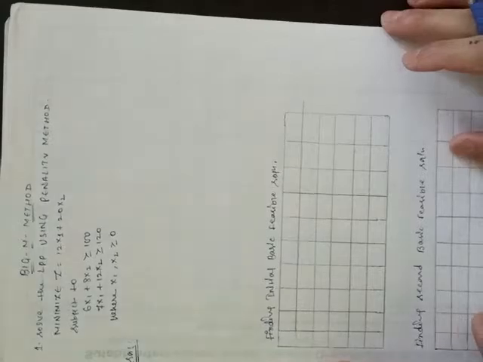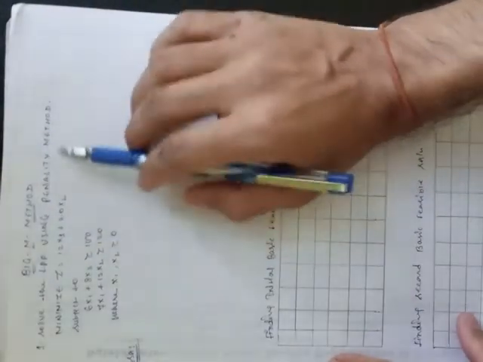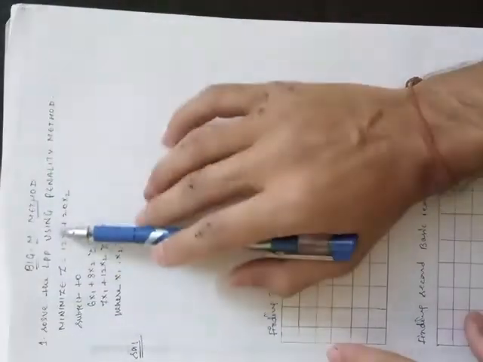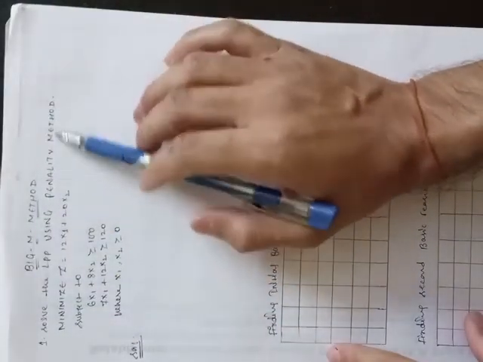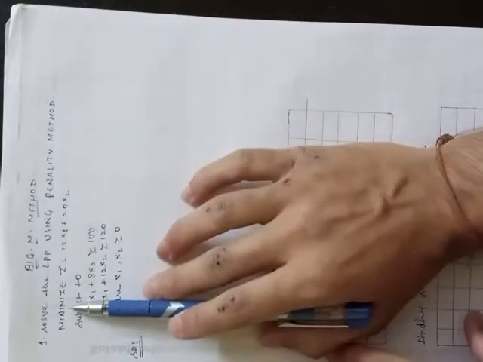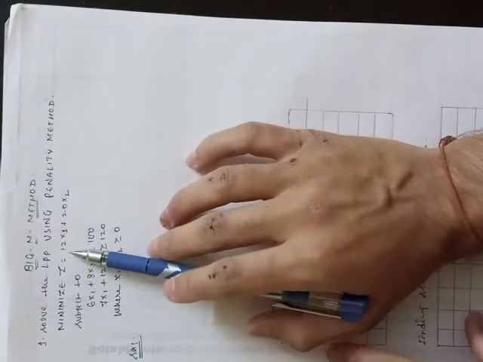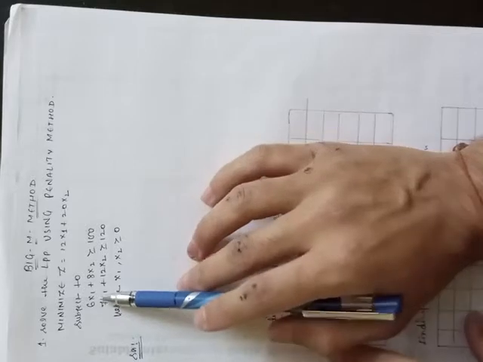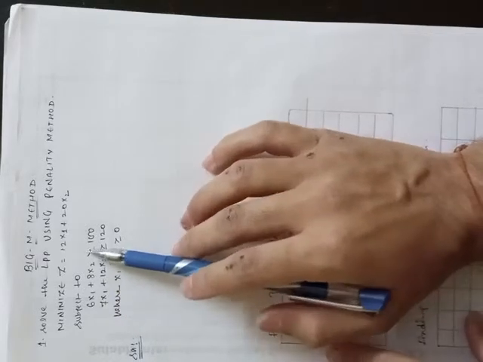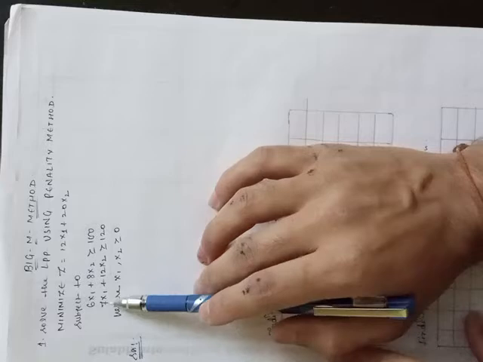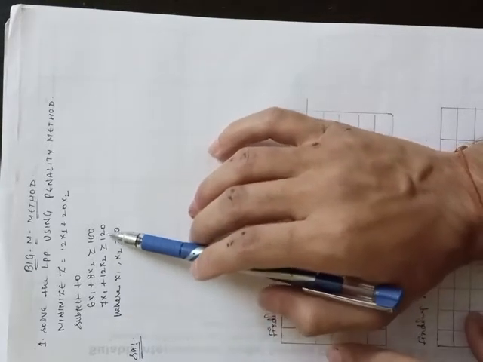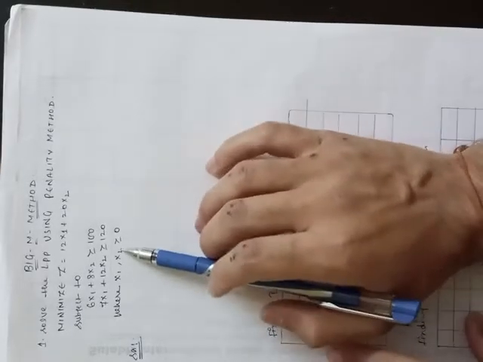So this is our question. Solve the LPP using the penalty method, that is, the big M method. Minimize z = 12x1 + 20x2 subject to 6x1 + 8x2 ≥ 100, and 7x1 + 12x2 ≥ 120, where x1, x2 ≥ 0.